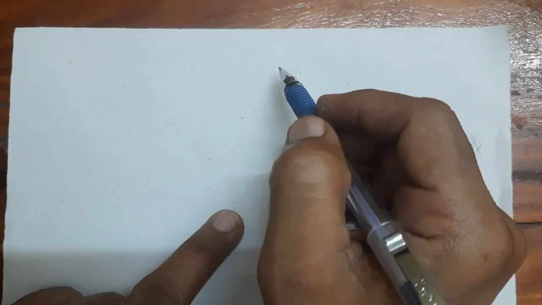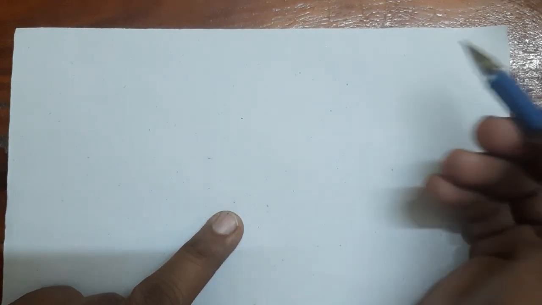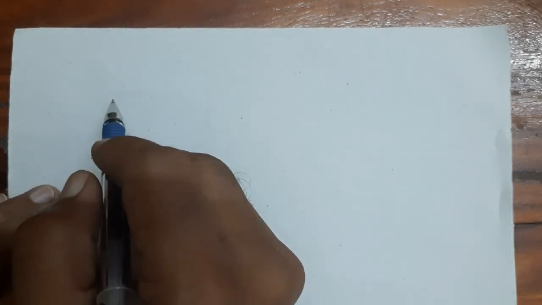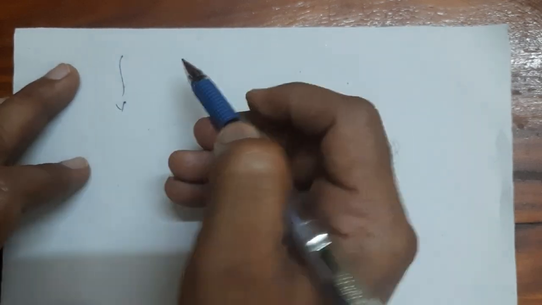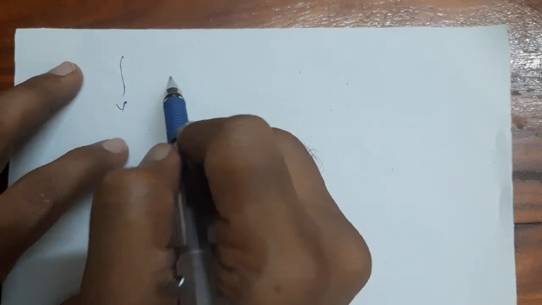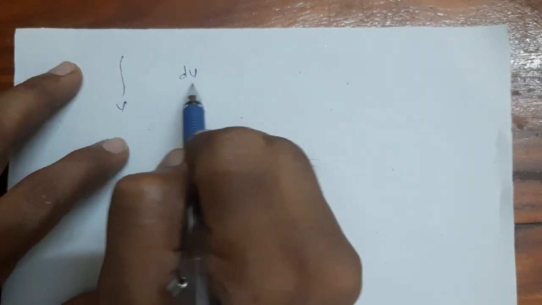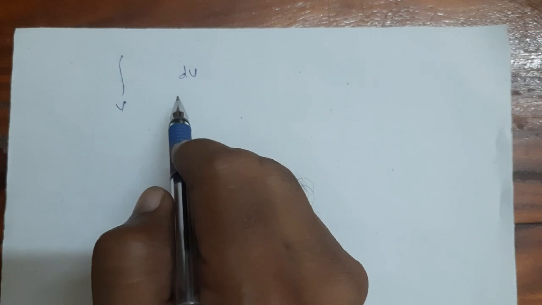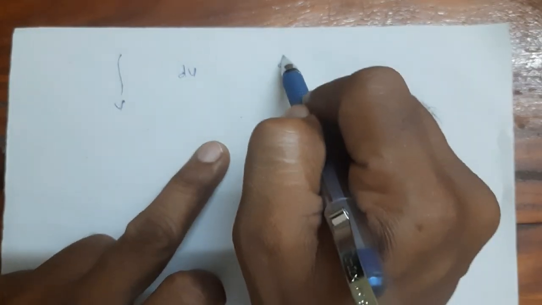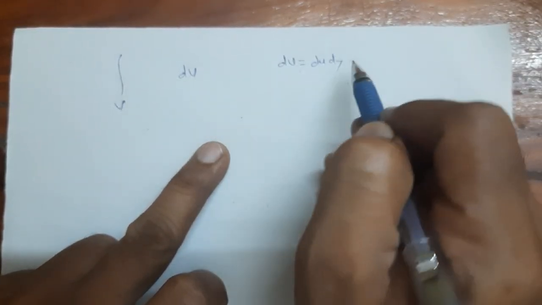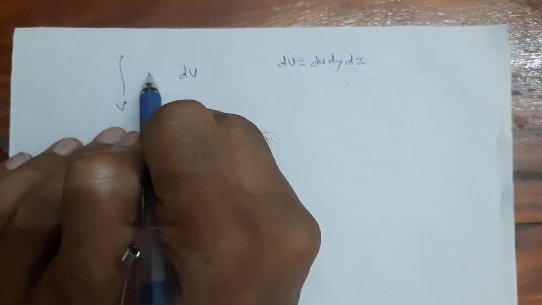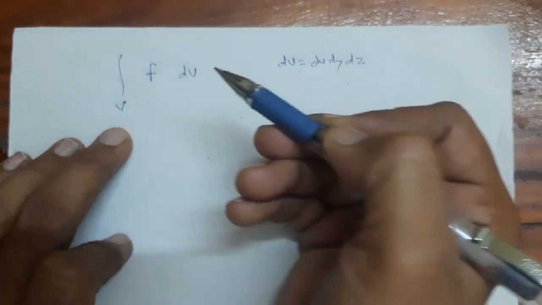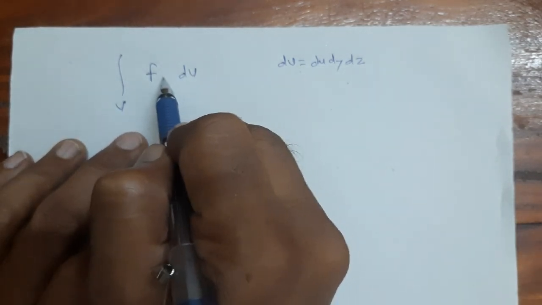Okay. Namaskar. After considering the line and surface integral, now we will go through a very simple integral, which is known as the volume integral. Now remember that when we integrate over the volume element, we have considered that the volume element in Cartesian coordinate system is dv equal to dx dy dz. It is a scalar term, and therefore the volume integral is always of a scalar function. There is no dot or cross in between f and dv.